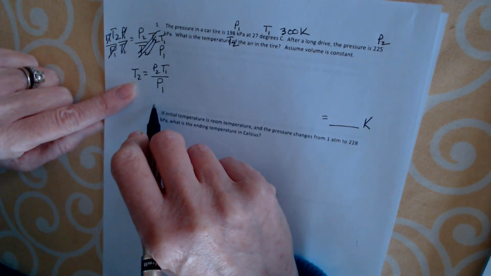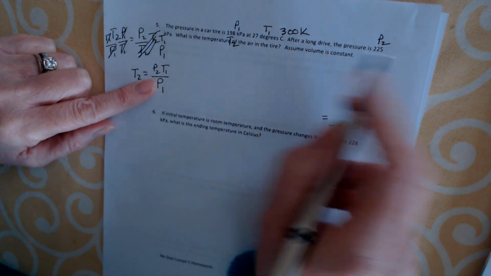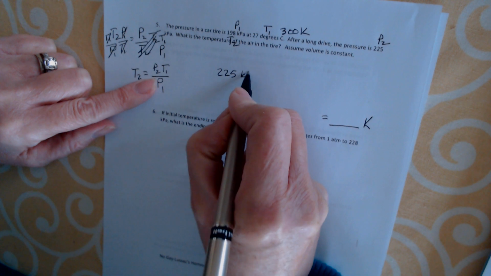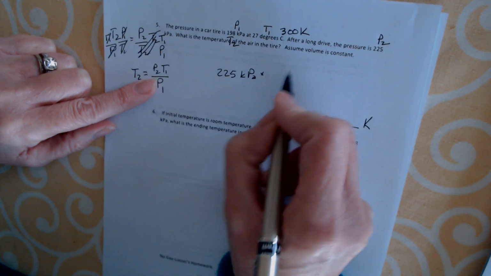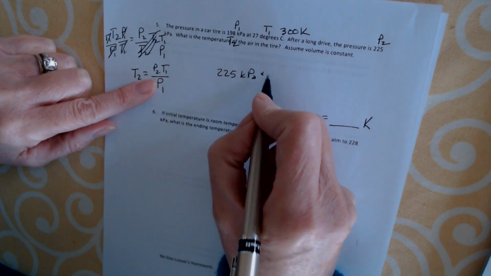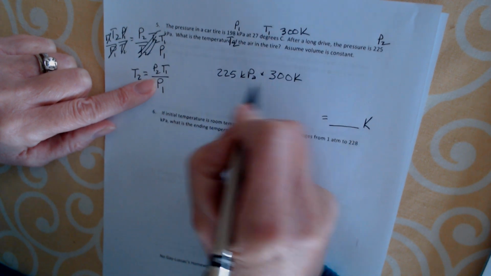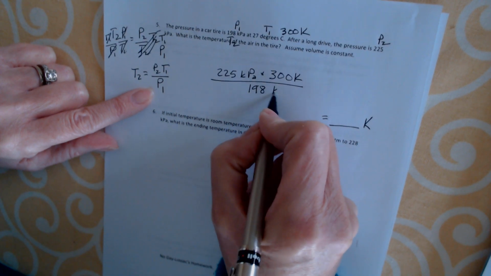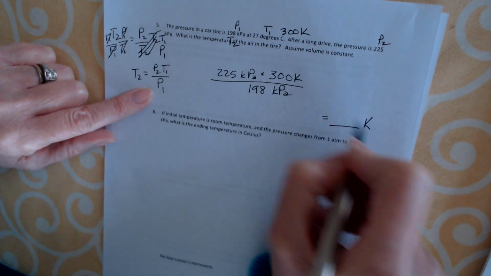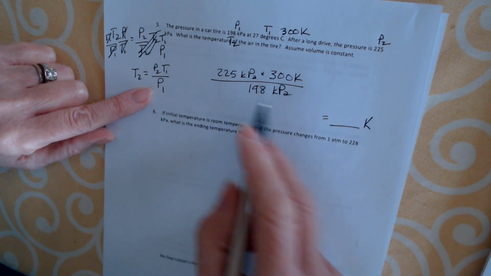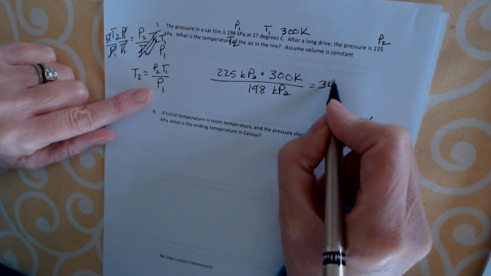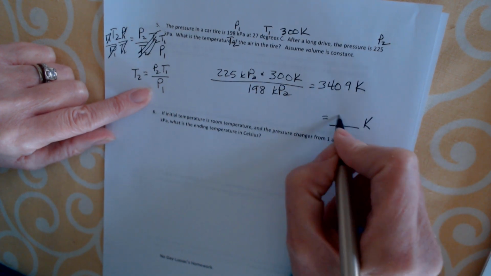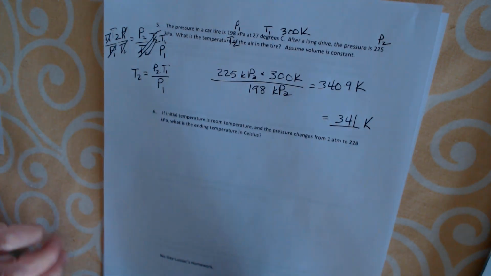And so my formula is going to be P2, so 225 kilopascals times T1, which is 300 degrees, over P1, which is 198 kilopascals. So I'm going to end up with K. That's a good thing. When I do the math on this, I get 340.9 K. So I'm going to round it. 341 K is my answer on that.